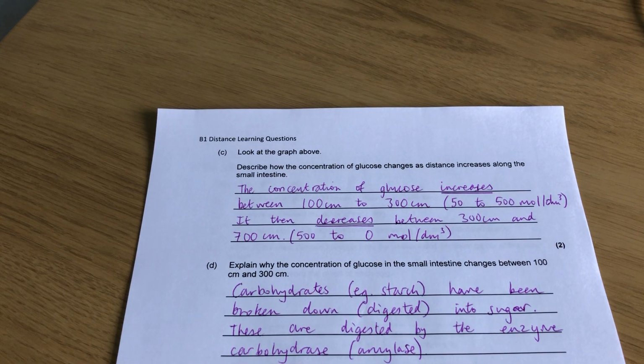And then another mark for saying it then decreases between 300 centimetres and 700 centimetres, or from 500 to 0 moles per decimetre cubed. So you can use the distance or you can use the concentration of glucose. Either one works for your description. So we've got an increase and then we've got a decrease. If there's no numeric value there, then it's just 1 mark.